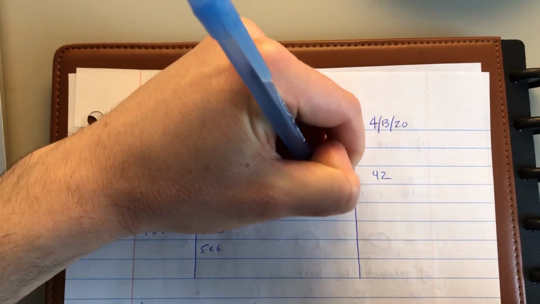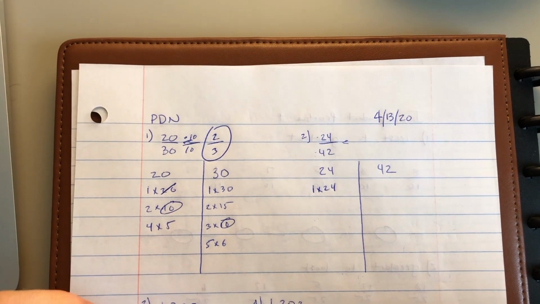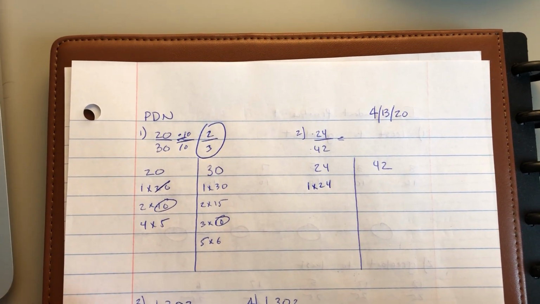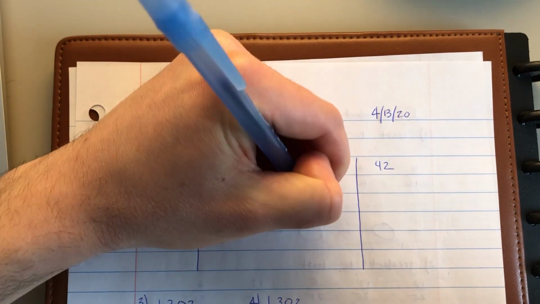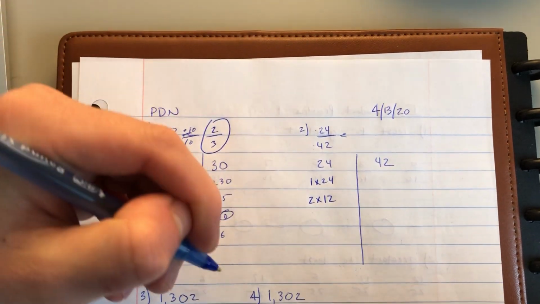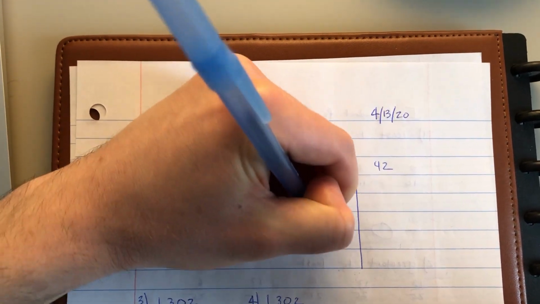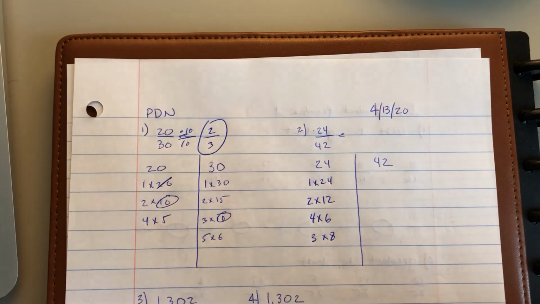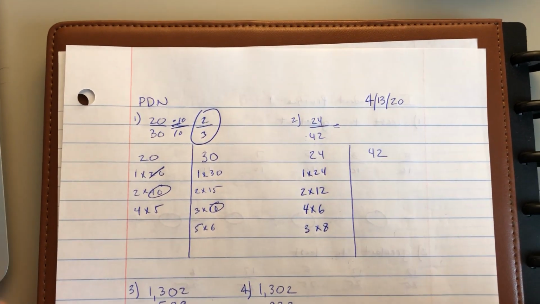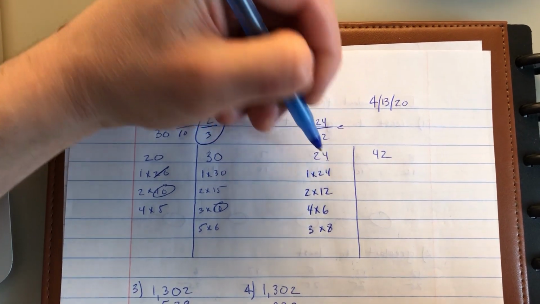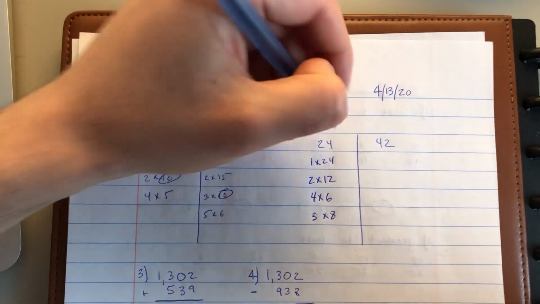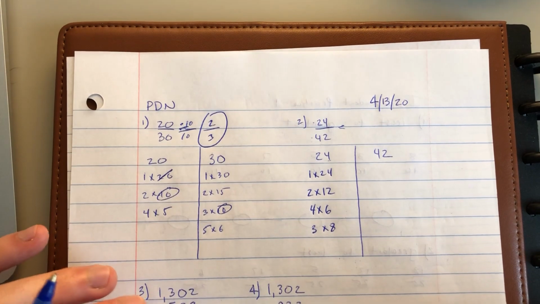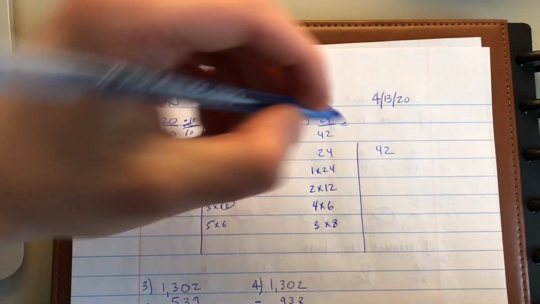First making my factors for 24. 1 times 24, 2 times 12, 4 times 6, and 3 times 8. Those are all my factors. I found those out by knowing that 4 here is an even number, and also 2 plus 4 equals 6, so I could divide that by 3 as well.